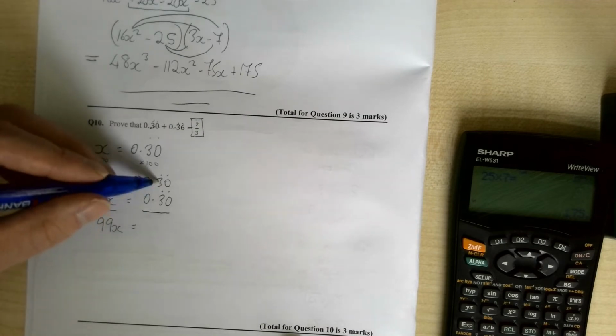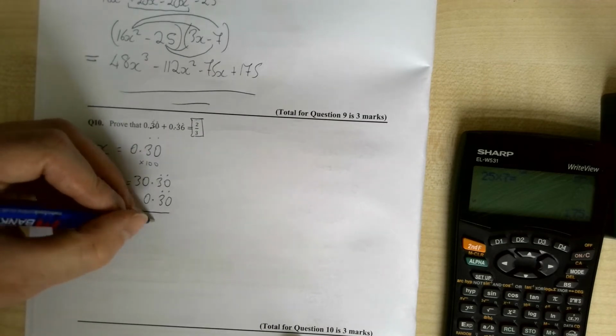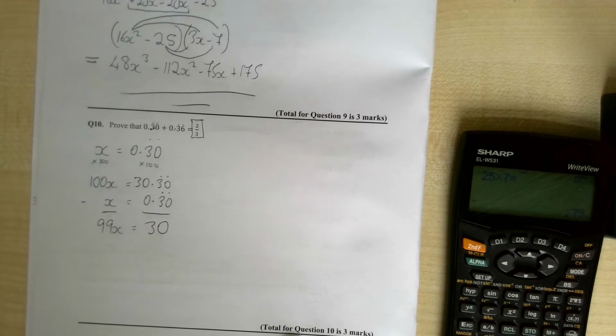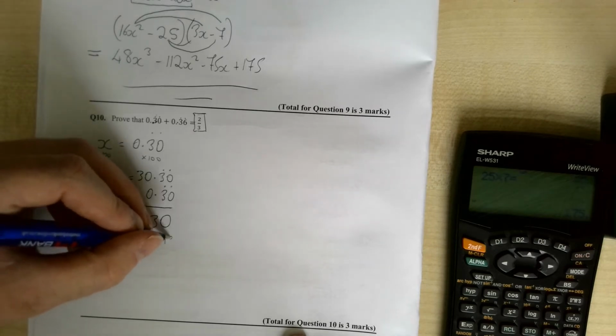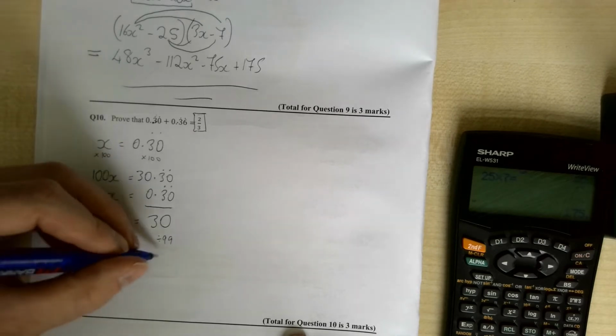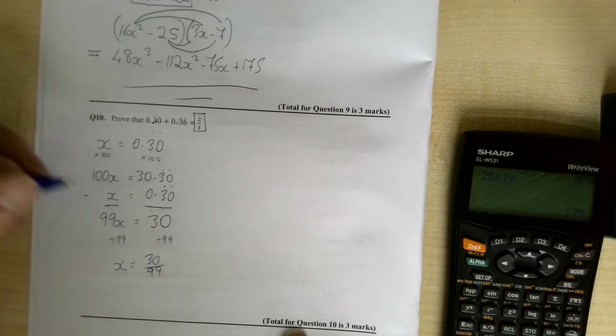They subtract from each other, so all you end up with is that 30. Now if we divide both sides by 99, x is equal to 30 over 99.